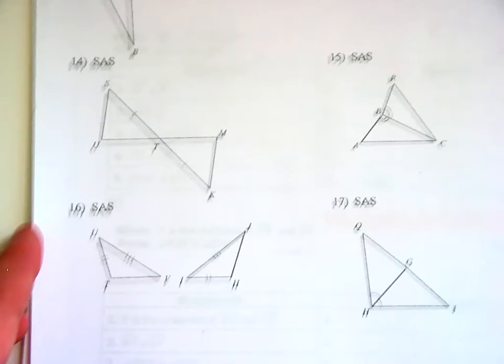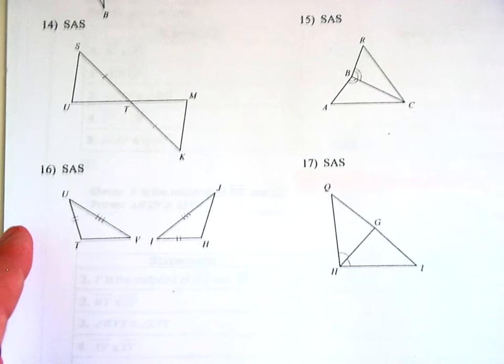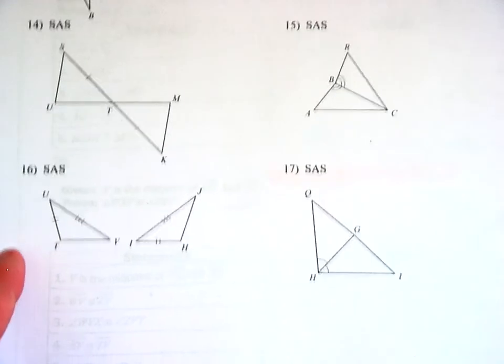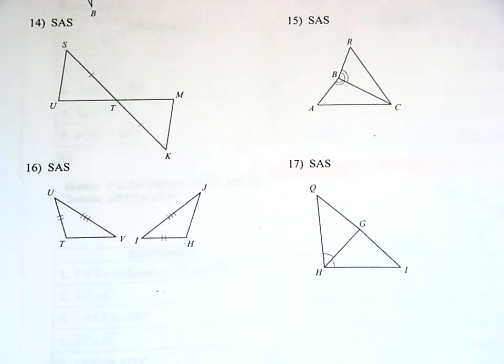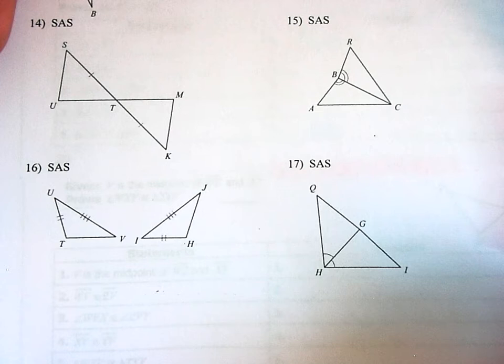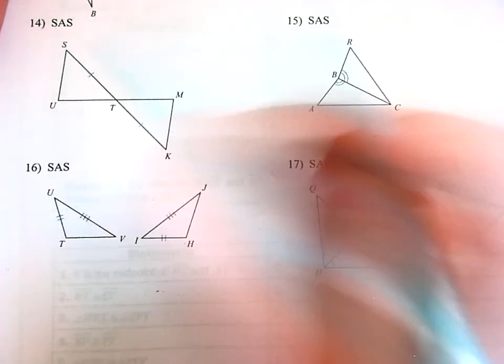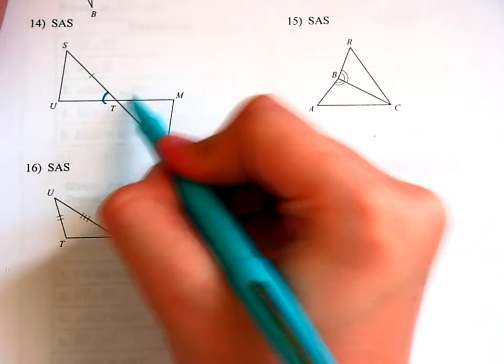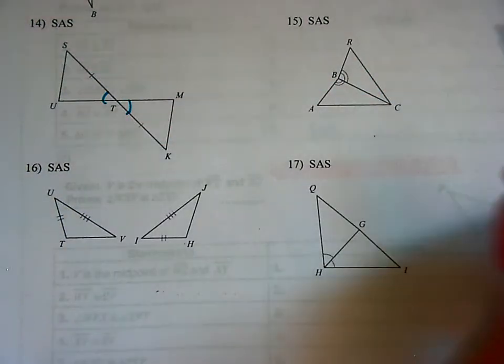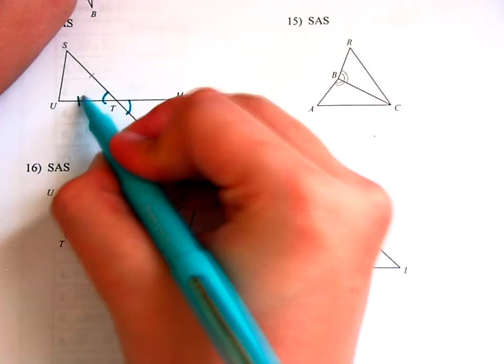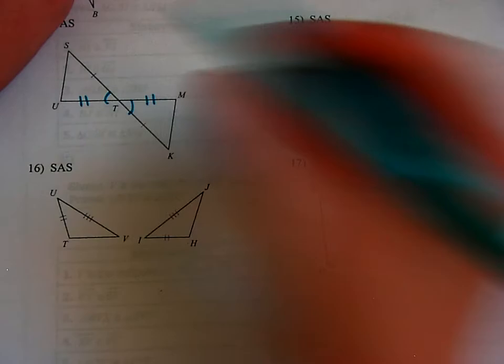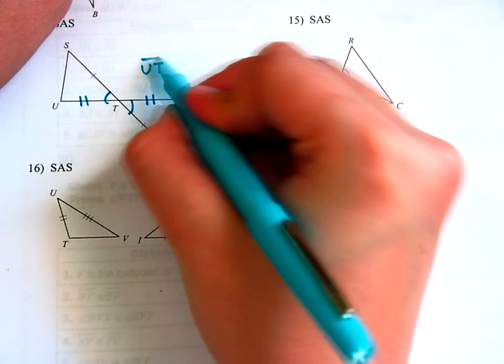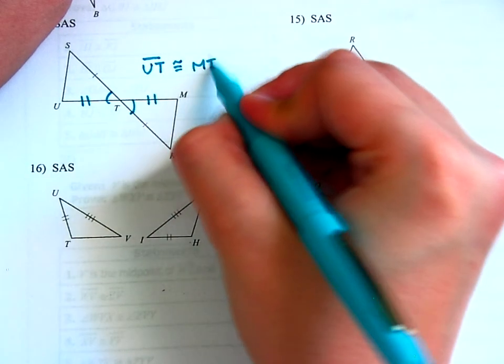Okay. Next thing we are going to do, I'm actually going to skip down to these last 4 right here, just because they're a little different than what we've seen before we move on to our proofs, is again finding the missing information. So for 14, and you'll notice I skipped a few problems, we've got a side right here, but that's it. We do know that the vertical angles are congruent, so we're good on that. But we do need to state a third side. That's these ones right here. So we need to know that UT is congruent to MT.